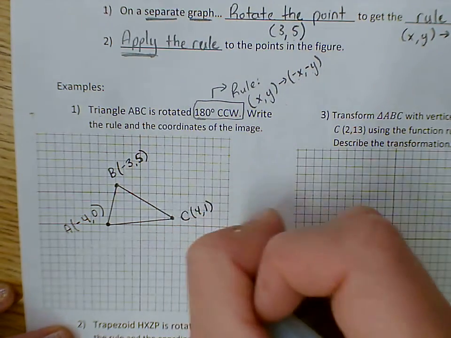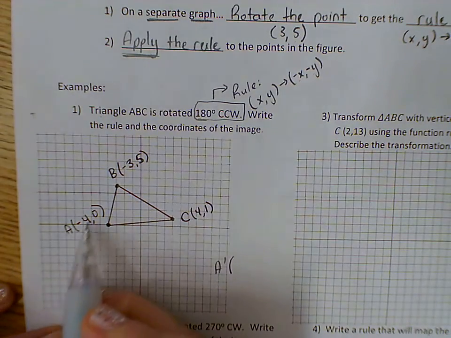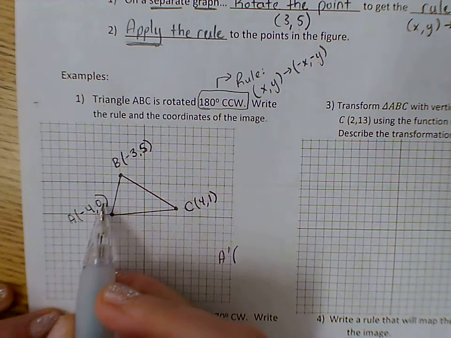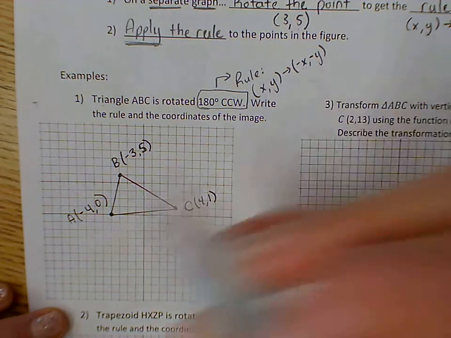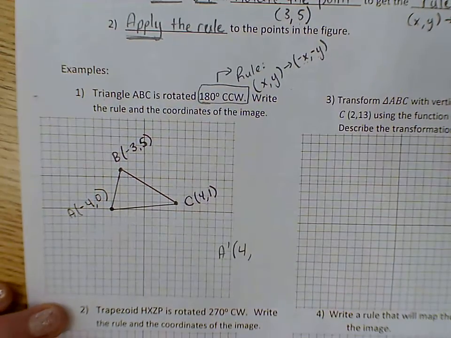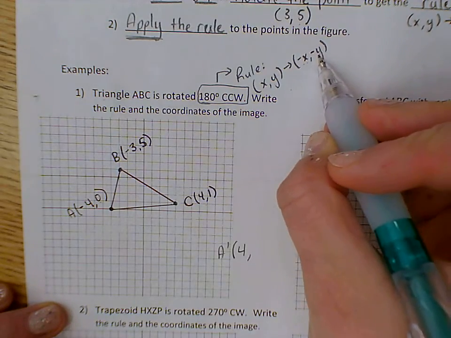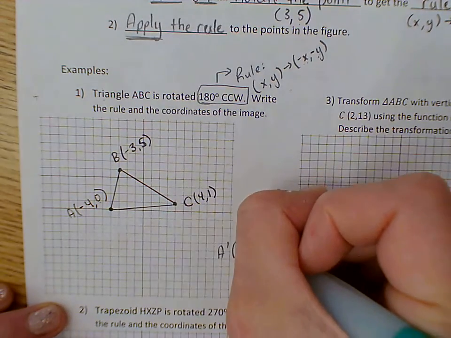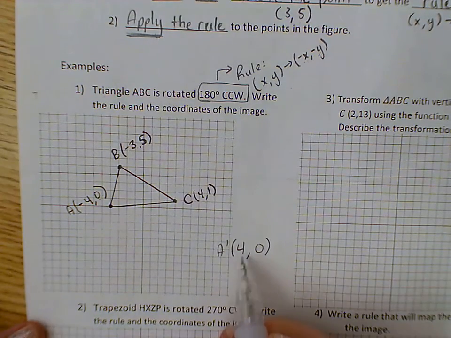Okay, so let's see, where is A prime going to land? Well, the original A was at -4, 0. So if I change the sign of the x value, well, my x value is -4. It's going to become a +4. And then if I take my y value and change the sign, well, if I change the sign of 0, it's still 0. So that's where A prime would land.